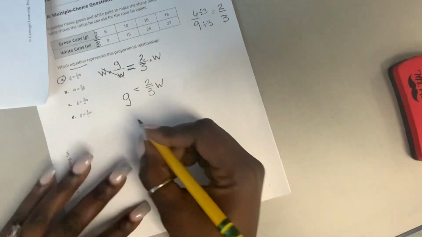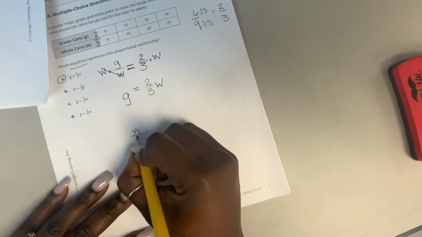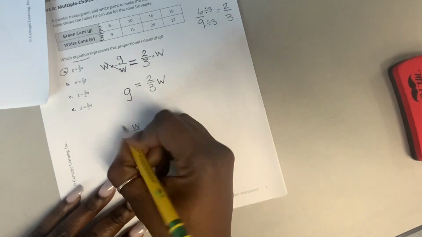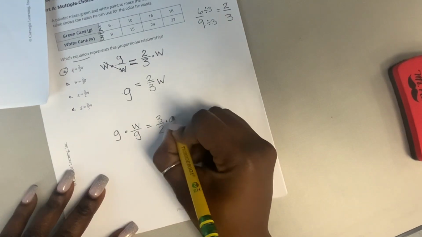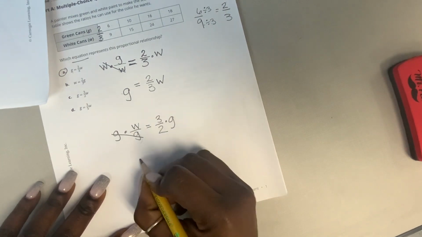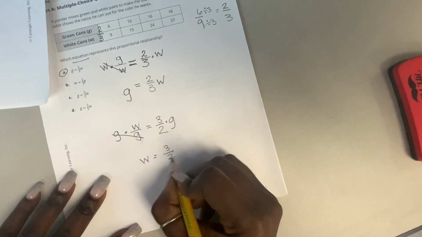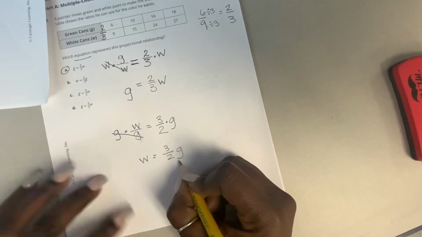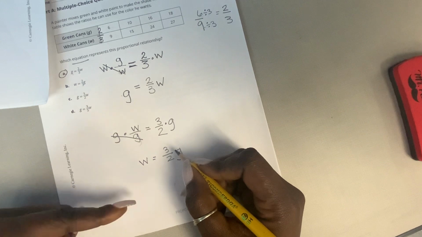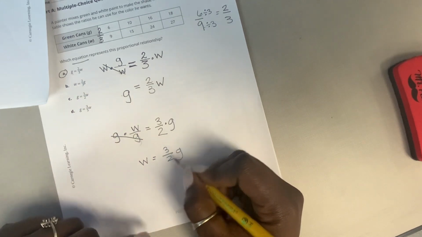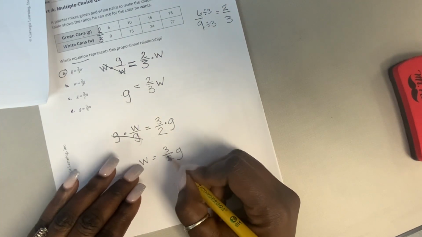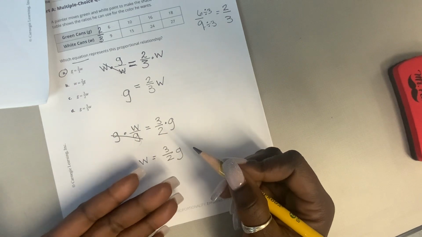Now, let's say I wanted to do it the other way. Let's say I wanted to write W over G, and my proportion is flipped. That's okay. I want to multiply times G on both sides because G is now in the division part of it, and G cancels, and I'm left with W equals 3/2 G, which is okay. I don't see W equals 3/2 G, which means that I would need to flip this to get the answer. I'm sorry, not flip it. This would be a possible answer, but since it's not up there, then it can't be the right answer.